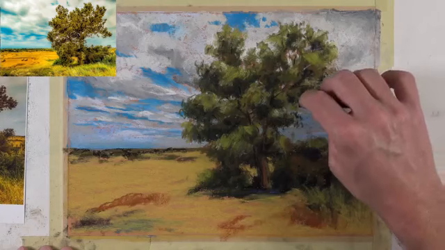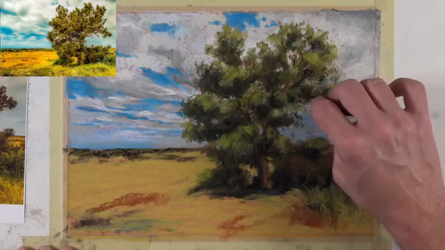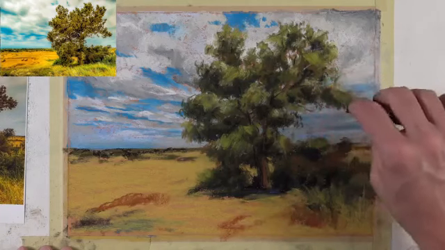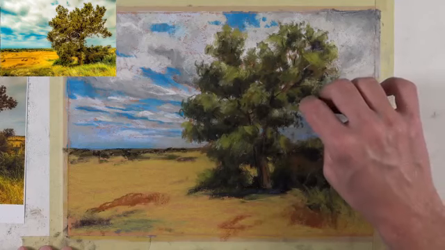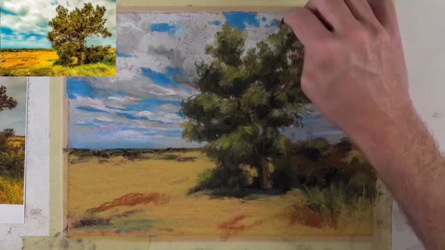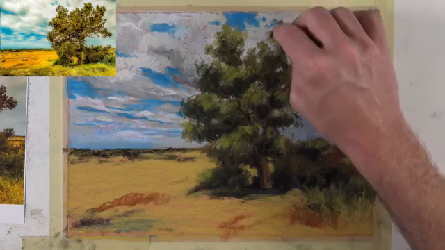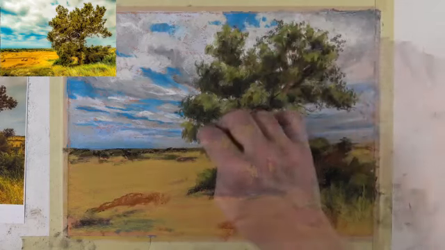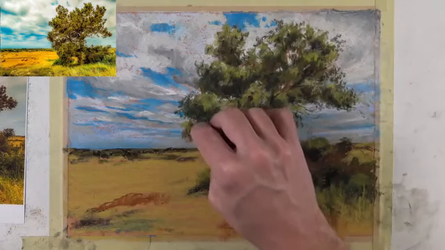Around the edges, we'll give some indication of some of the leaves, but again, we're just concentrating on the shapes. We'll also add a few indications of some subtle branches here and there. We'll work our way all the way around the outer contour of the shape of the tree.